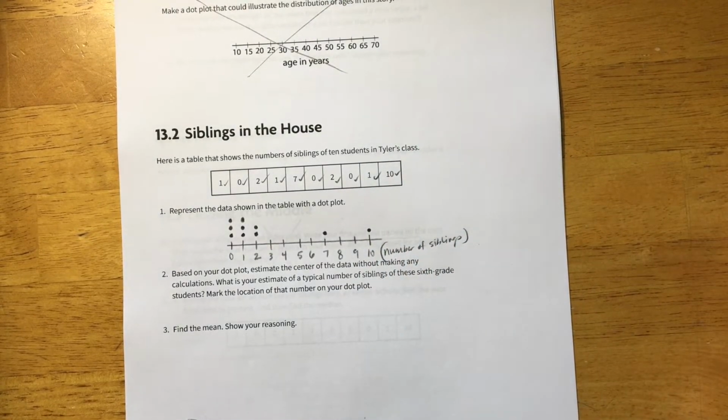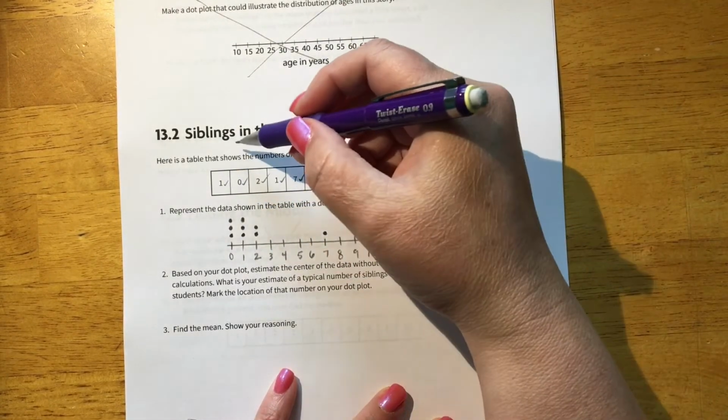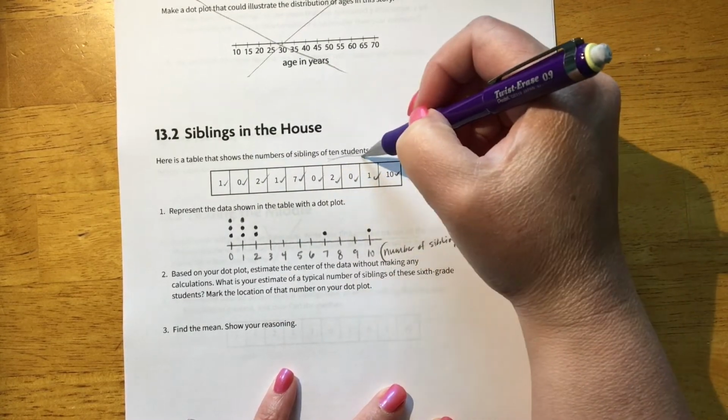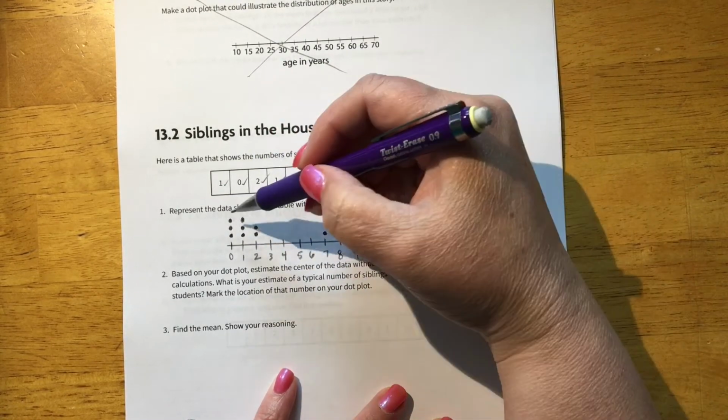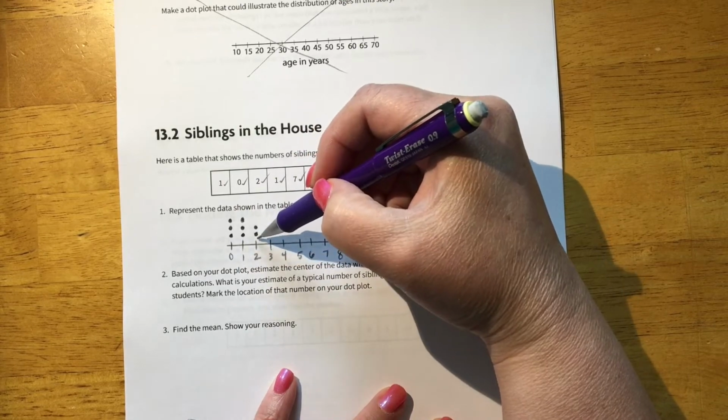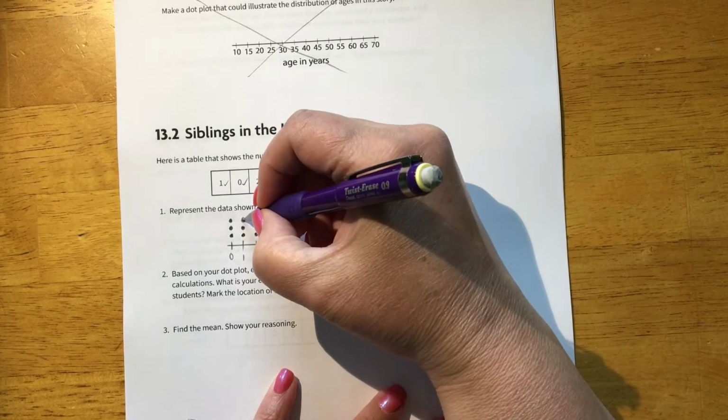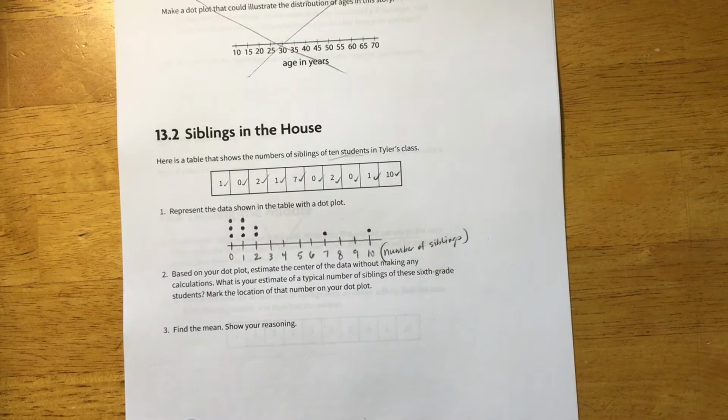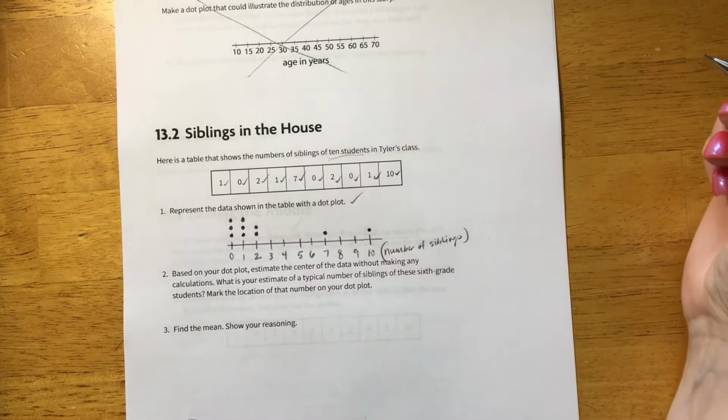Okay, there's our dot plot. Just to be sure, we had 10 students, 10 data values, so we should have 10 dots. 1, 2, 3, 4, 5, 6, 7, 8, 9, 10. So we know we have all of our dots on there. So we are done now with number 1.